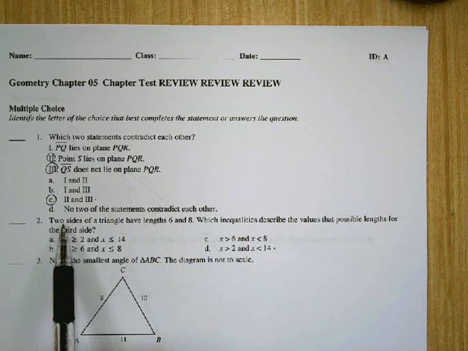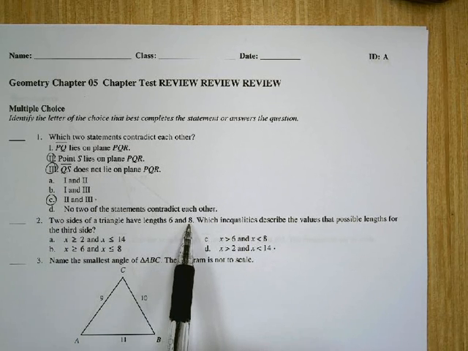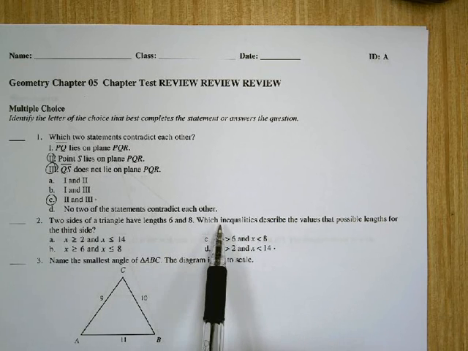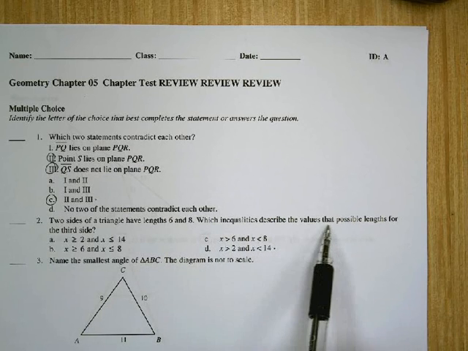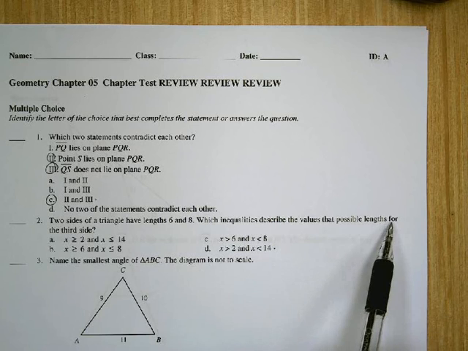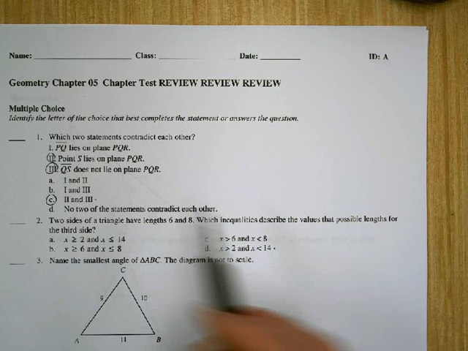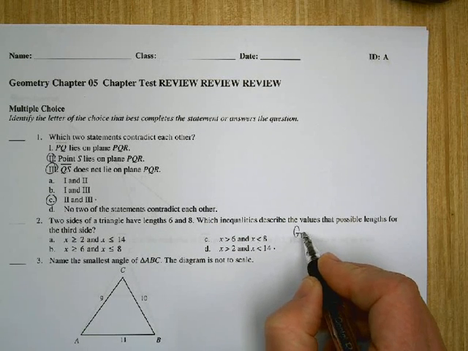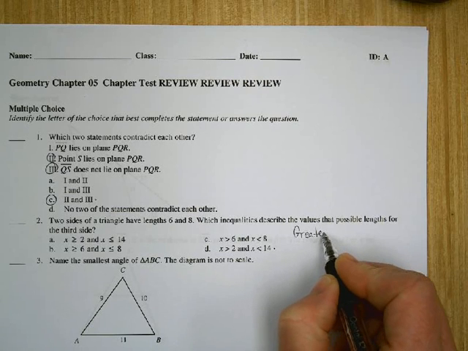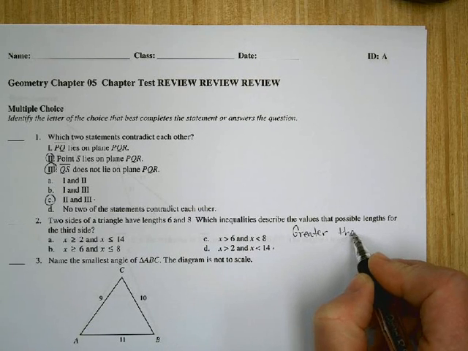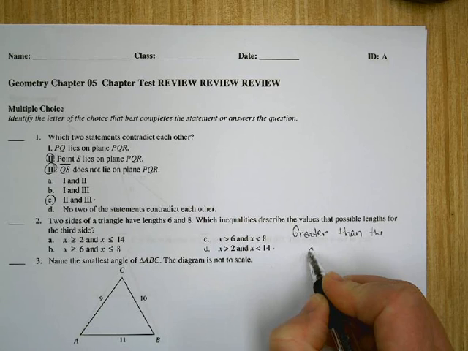Number 2. 2 sides of a triangle have lengths 6 and 8. Which inequalities describe the possible lengths for the third side? Remember, the third side must be greater than the difference.